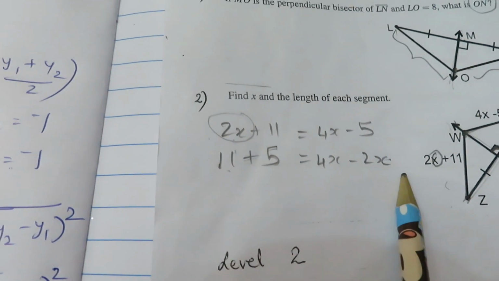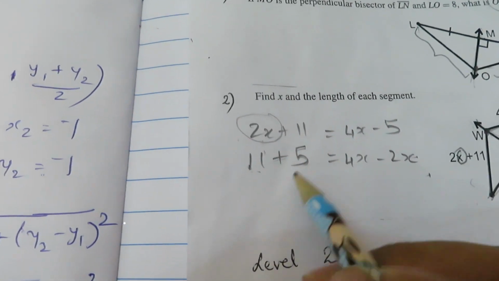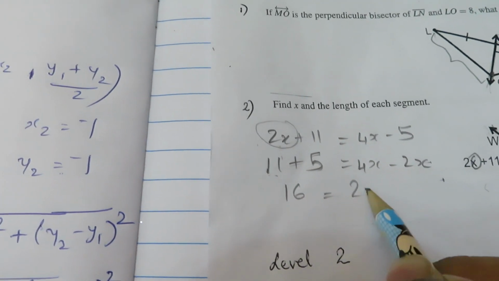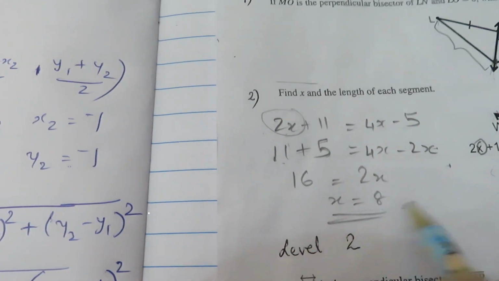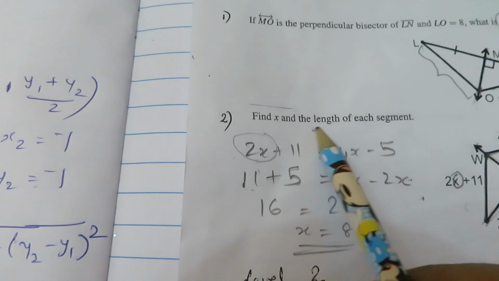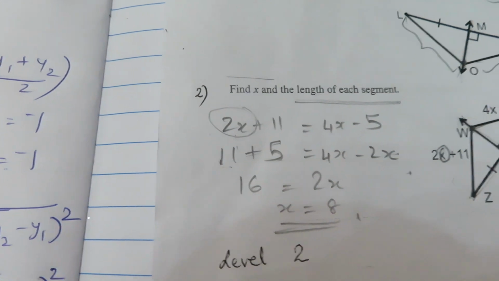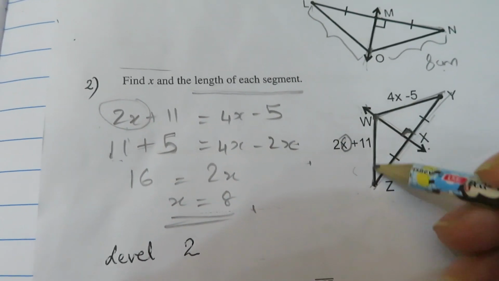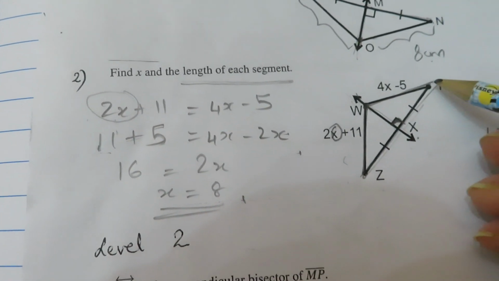So plus 2x becomes a minus 2x. So 11 plus 5 is 16, which is equal to 2x, and you get your x as 8. Read the question carefully. They ask you to find the length of the segment too. So how do you find the length? This is the segment. WZ and WY are two segments.